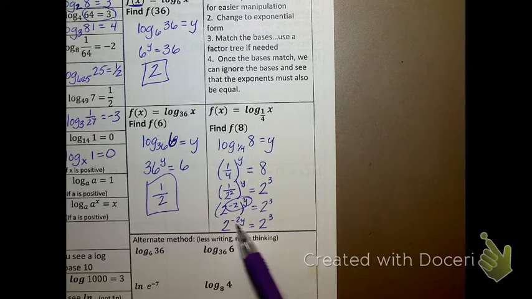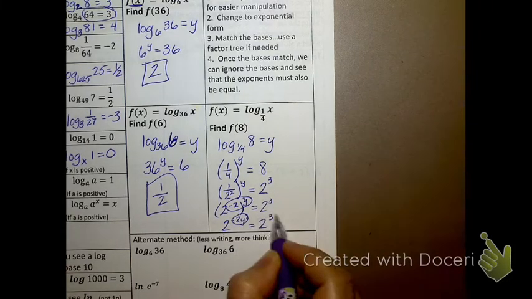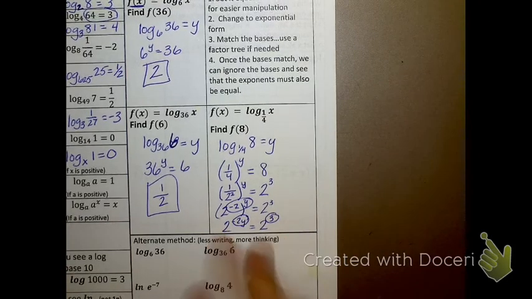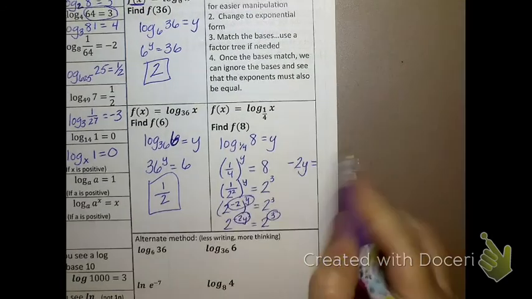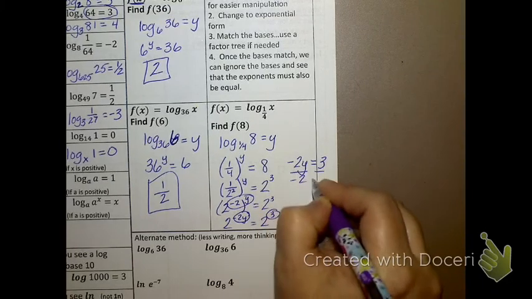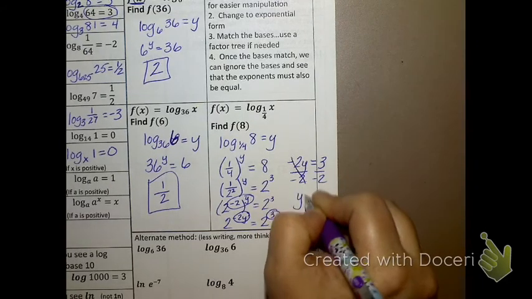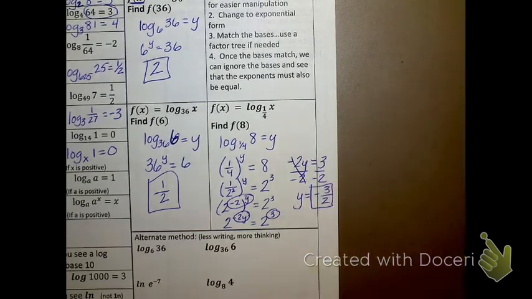Doesn't this exponent have to equal this power? If they're going to be equal, if this expression is equal to this one, this is going to have to equal that. So as soon as I have my bases matching, I can set -2y equal to 3, divide by -2, and guess what? y equals -3/2. There's my negative exponent that I was looking for, and that's my answer.